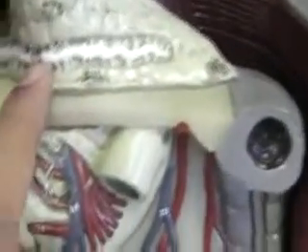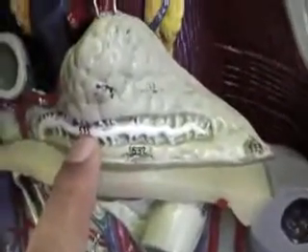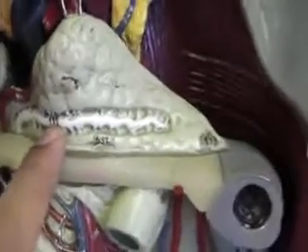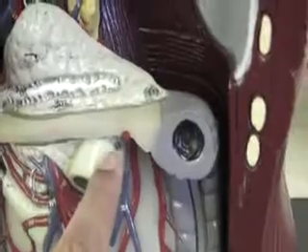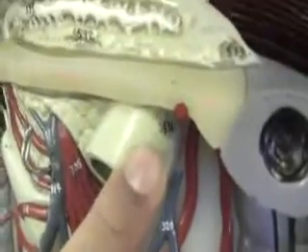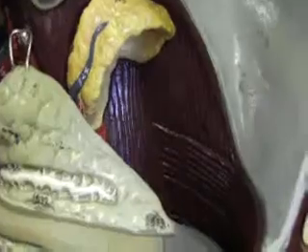Then we have 535, which is the pancreatic duct, and it goes all the way down. And now we're coming back on the duodenum. 536 here is the duodenal and jejunal junction, which connects to the small intestine. So this part here, 537, is the jejunum of the small intestine.